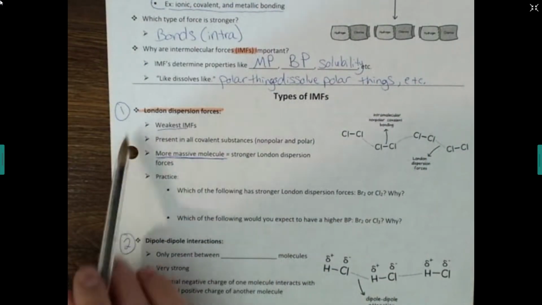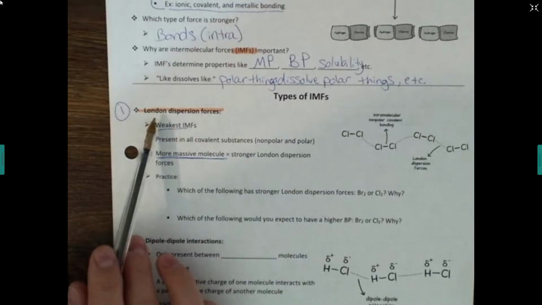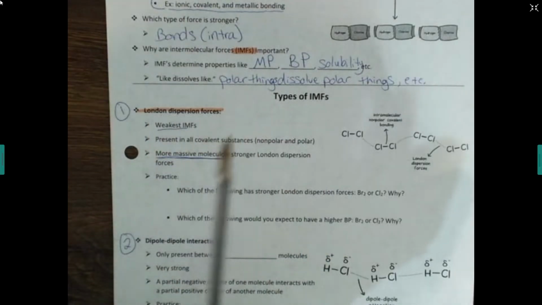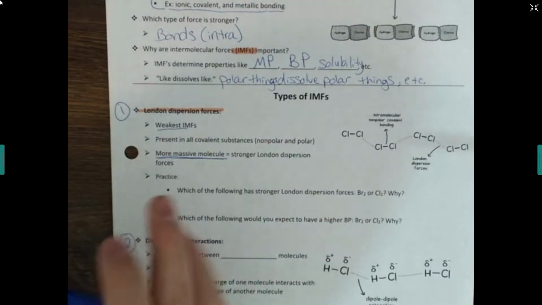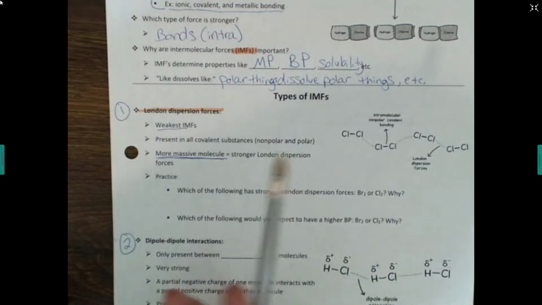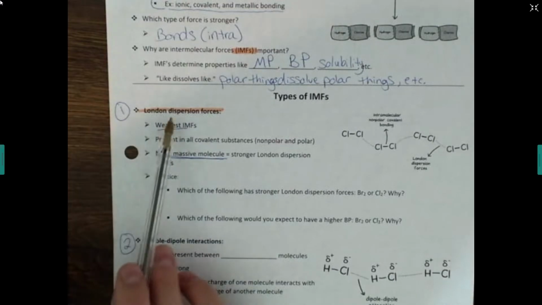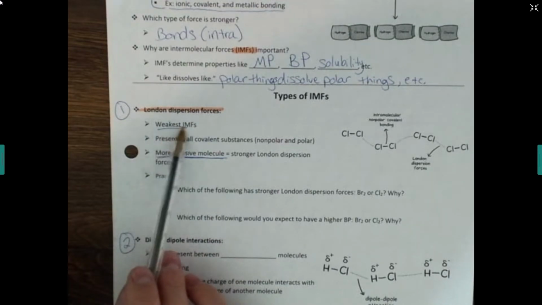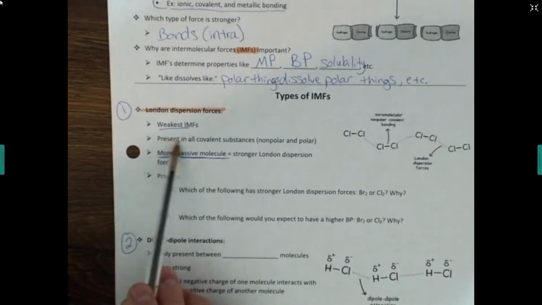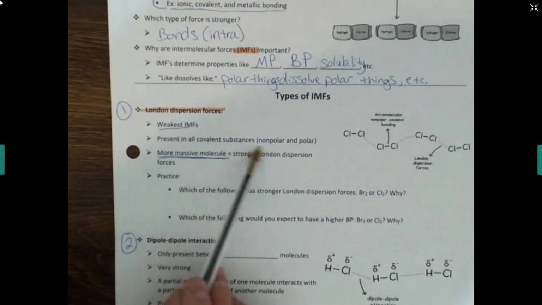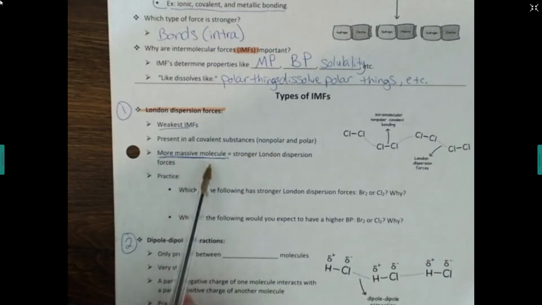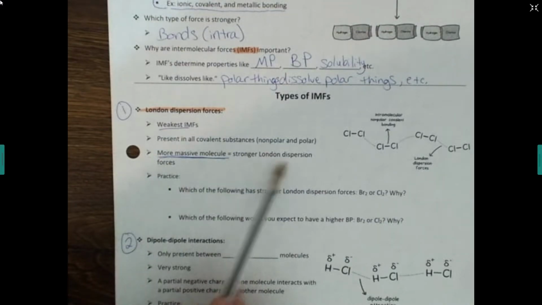It's also sometimes called instantaneous dipole interaction. Basically, it just means that at any instant, there could be a brief momentary dipole, which might attract another brief momentary dipole. What you just need to understand is that these are the weakest of all the intermolecular forces. They're present in all covalent substances, and the bigger your molecule, the stronger the London dispersion forces are going to be.